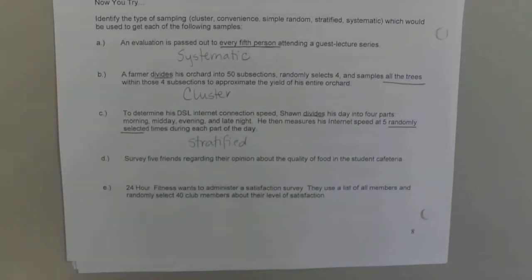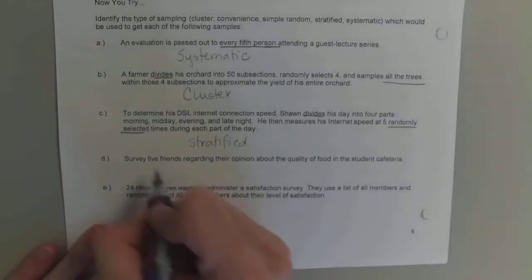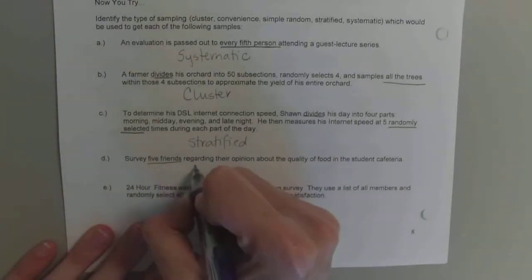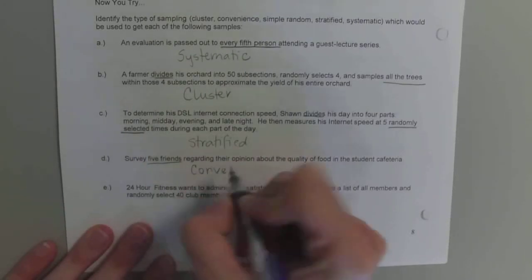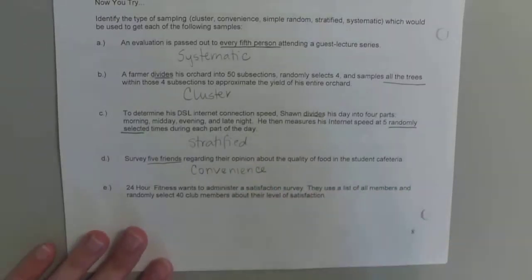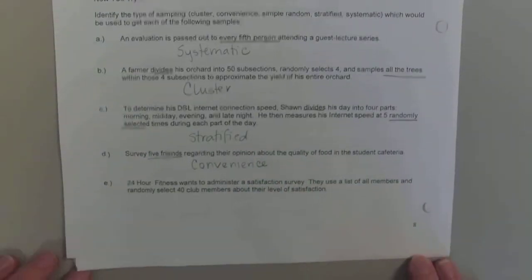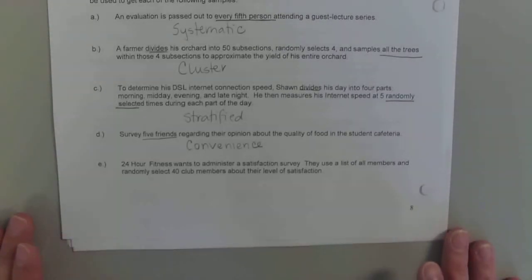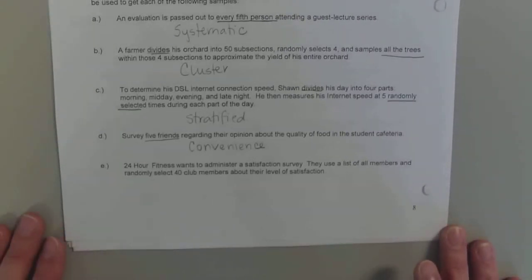D, you survey 5 friends regarding their opinion about the quality of food in the cafeteria. Convenient, right? 5 friends. They're very easy to ask. Is that okay? All right, last one, process of elimination, but let's make sure it makes sense, okay?